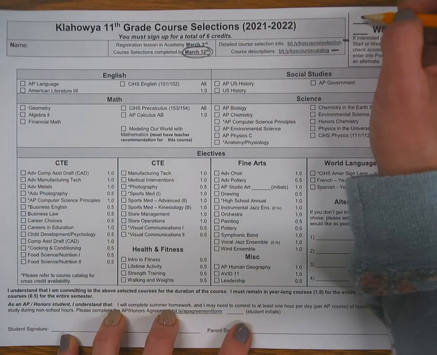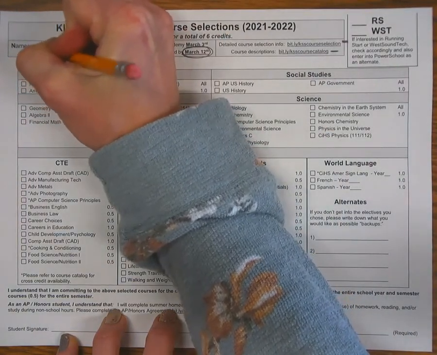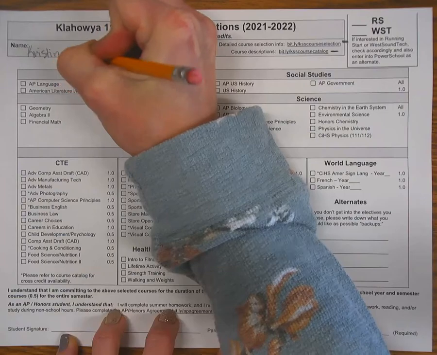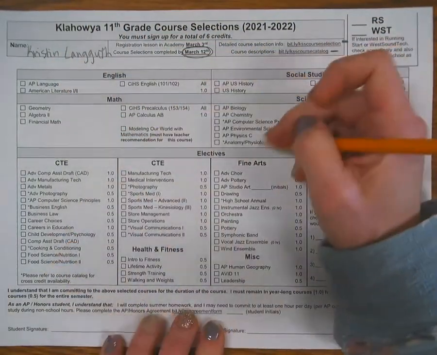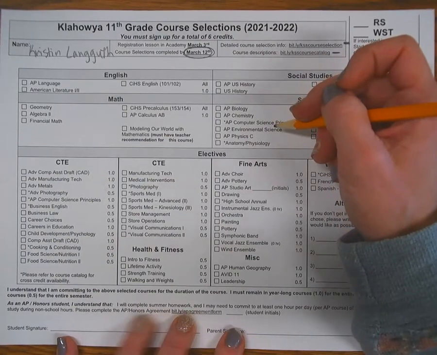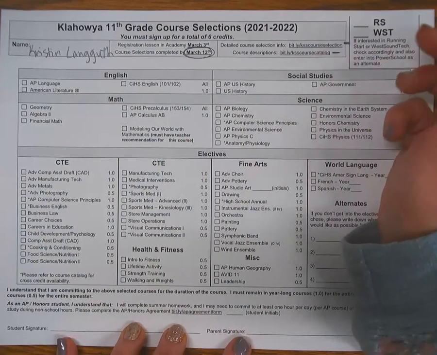Okay, most important, make sure your name is at the top of this paper. First and last name, printed large and boldly. Note I'm using a pencil, because I might want to go back and change something after I have a conversation with a parent or a teacher or check out the course catalog.